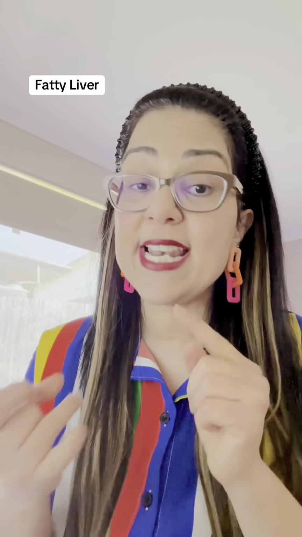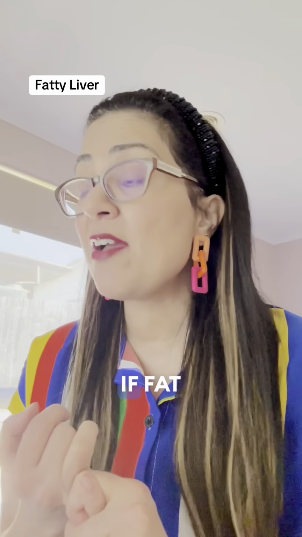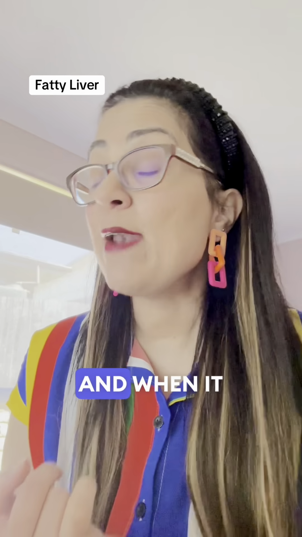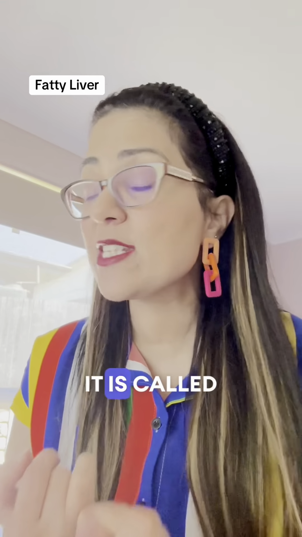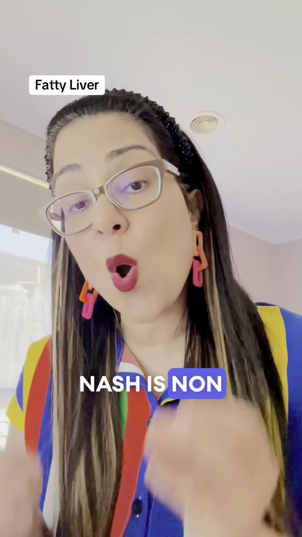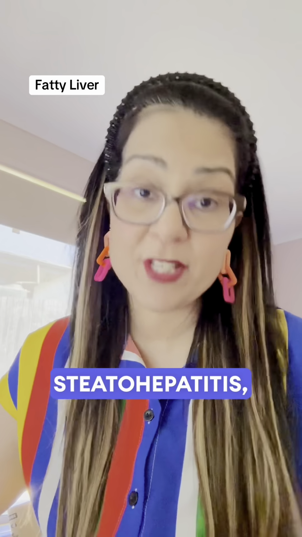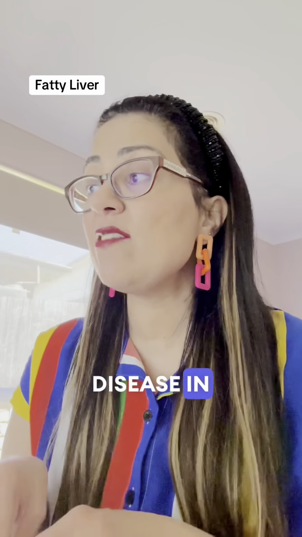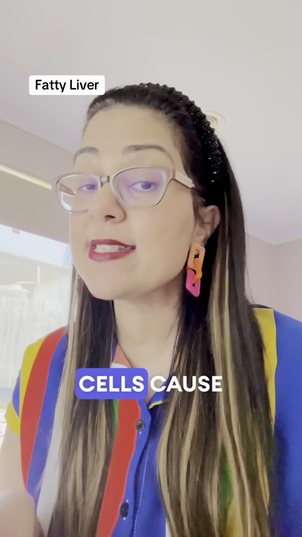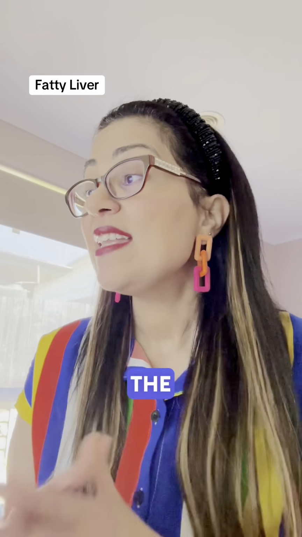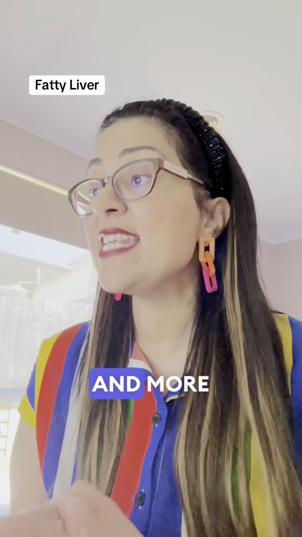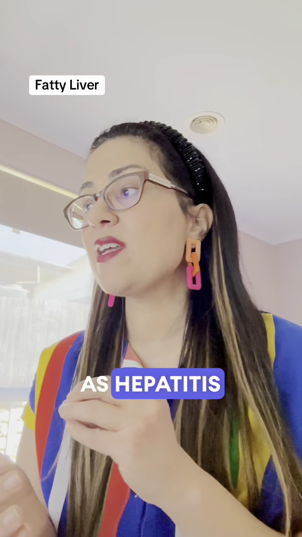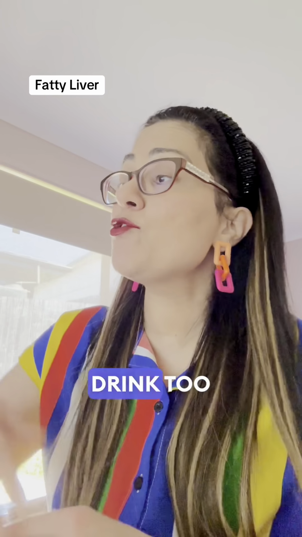It can result in liver damage, especially if fat accumulation in the liver progresses with inflammation. And when it progresses with inflammation, it is called NASH. NASH is non-alcoholic steatohepatitis, which is inflammation of the liver. NASH is a chronic disease in which accumulated fat in liver cells causes liver inflammation. The condition very slowly gets worse and is more likely to be a problem if you also have another liver disease such as hepatitis C or B, or if you drink too much alcohol.